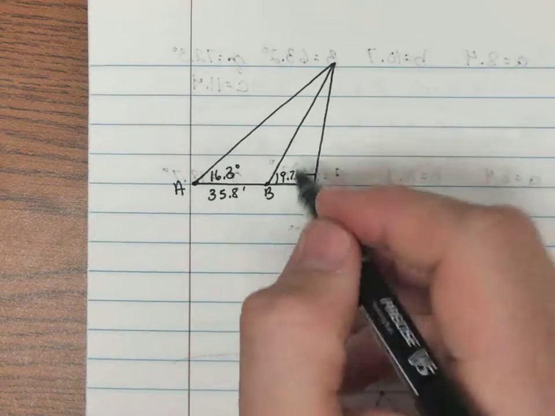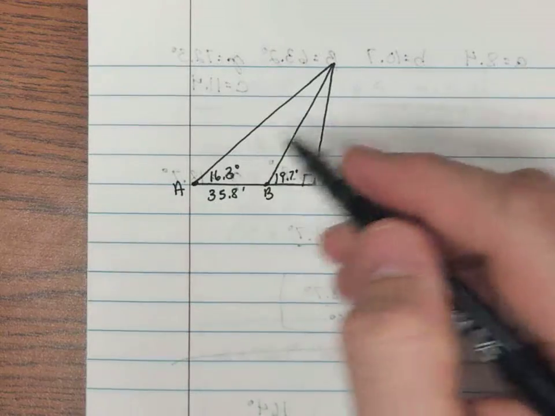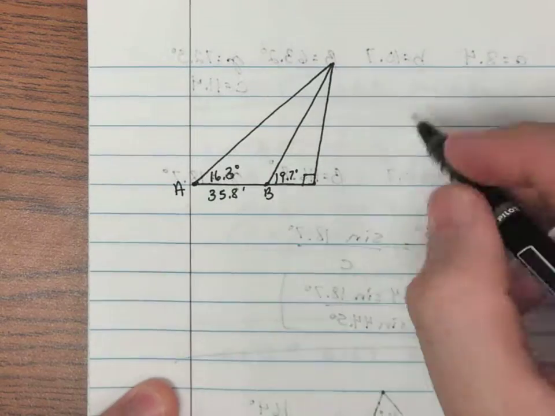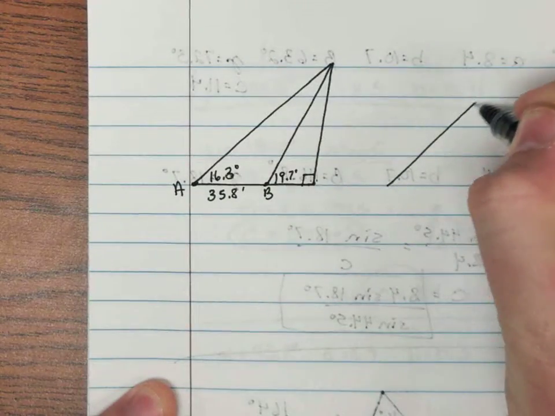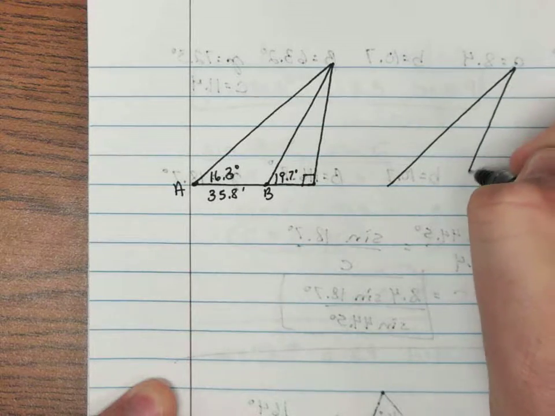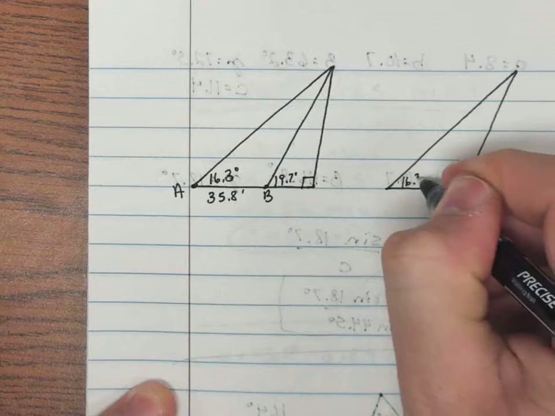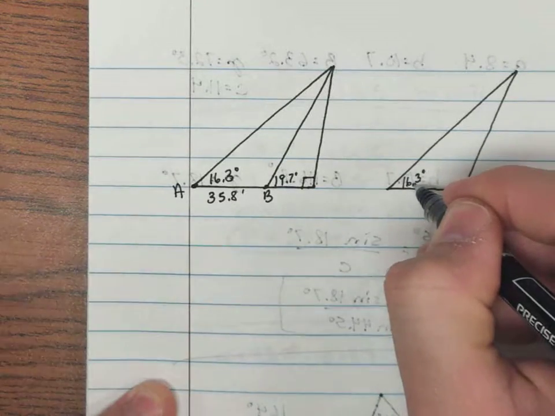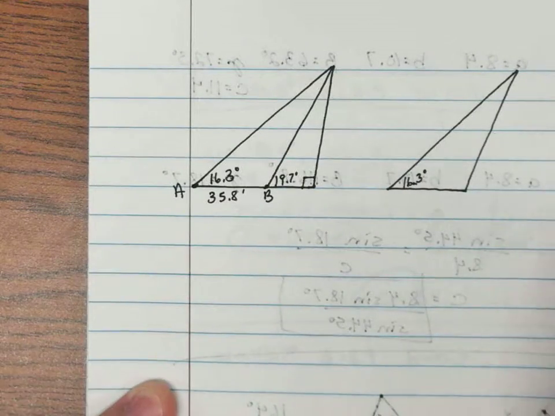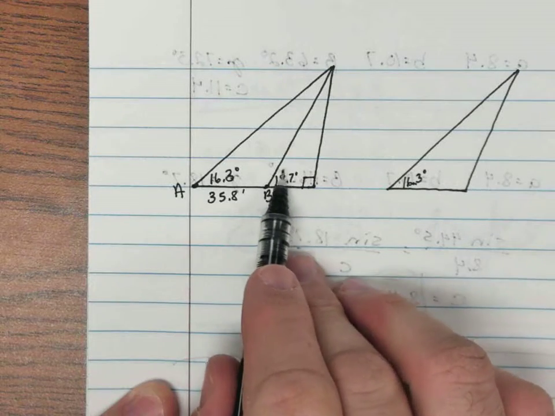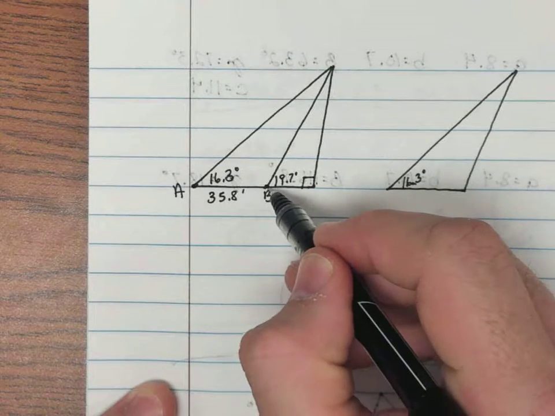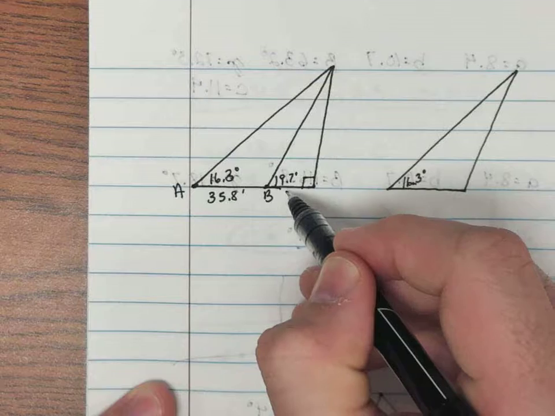Okay, here's what we're going to do. If this is 19.7, we're first going to take this triangle here, this oblique triangle. Let me redraw it separate from the other. This is a 16.3 degree angle, and actually, I got tripped up on it the first time I worked it because of this. 19.7 is the angle of elevation. If you're looking forward, that's a 0 degree angle.